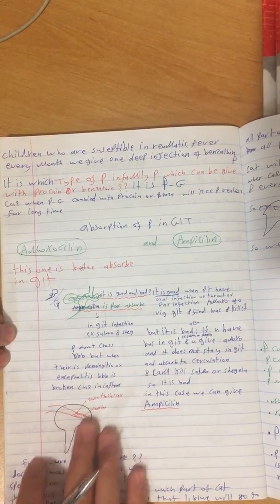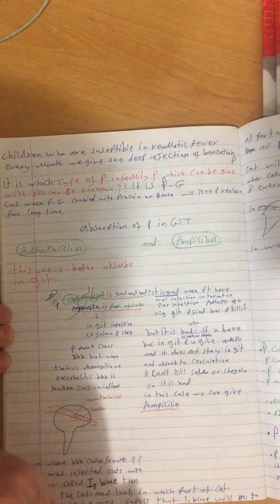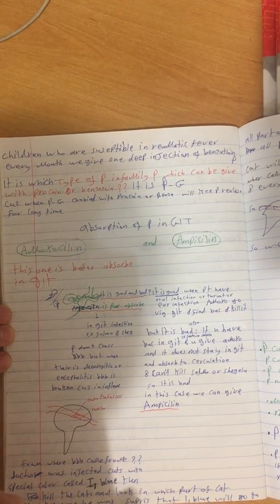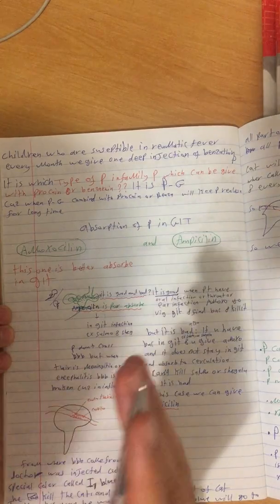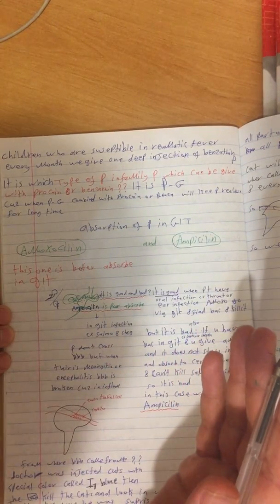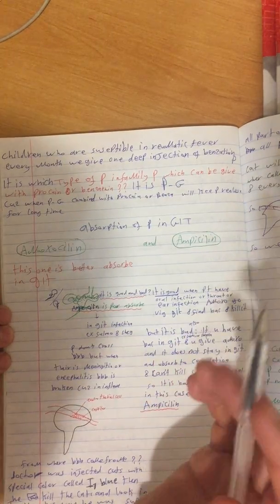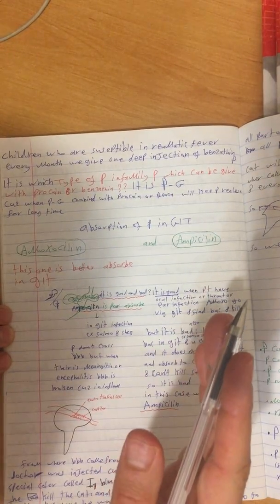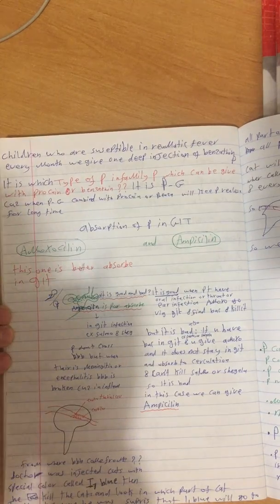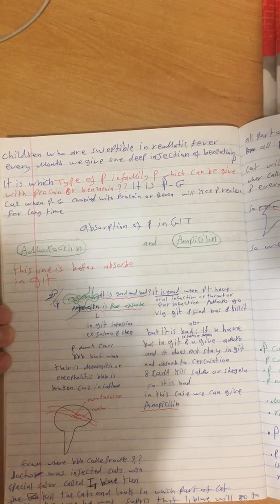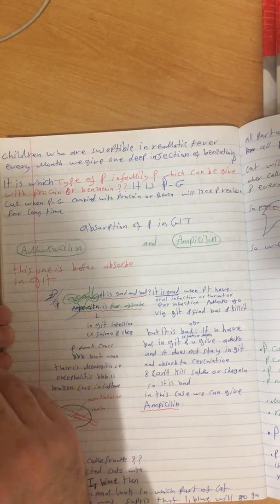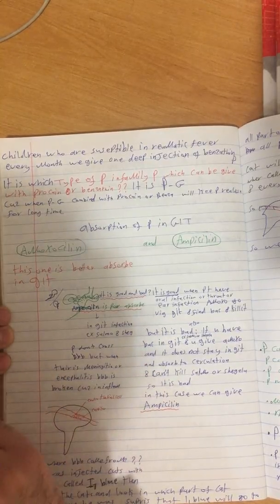Now I'm going to talk about absorption of penicillin in the GIT. How will penicillin be absorbed in the GIT? We have two types of penicillin which can be absorbed in the GIT: amoxicillin and ampicillin.